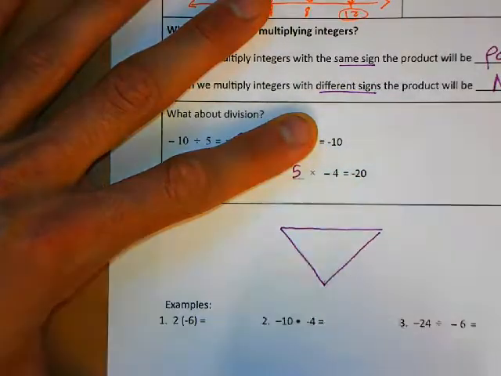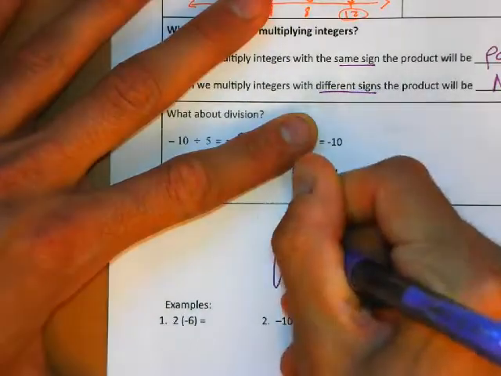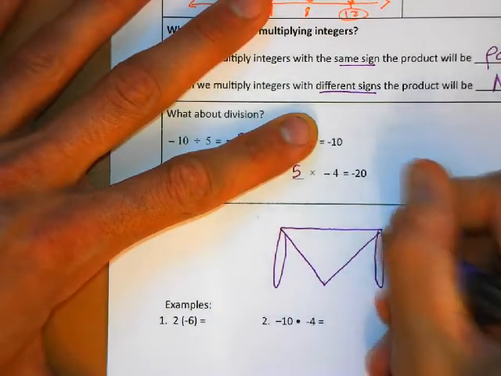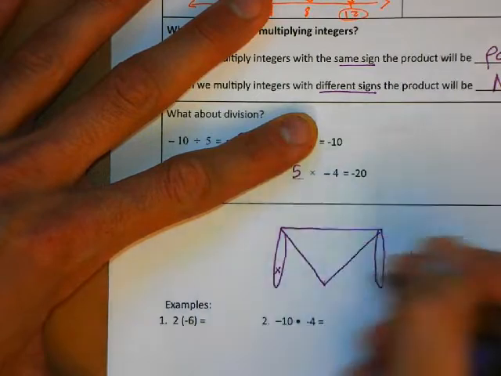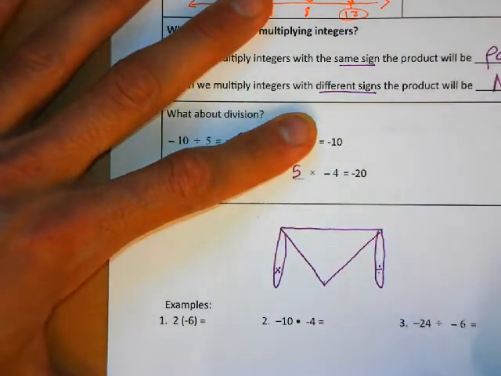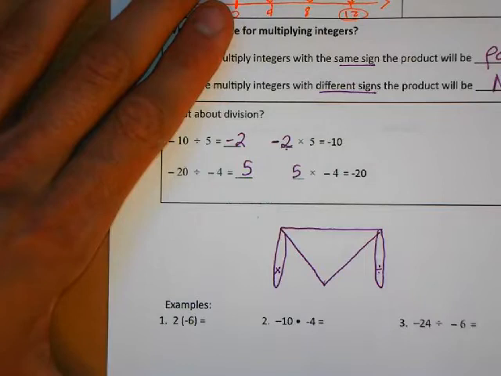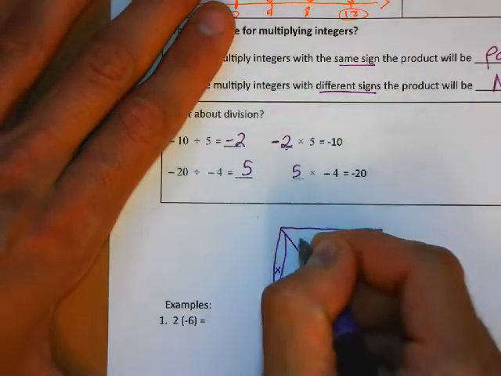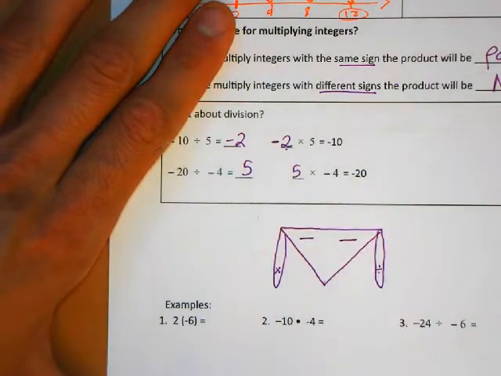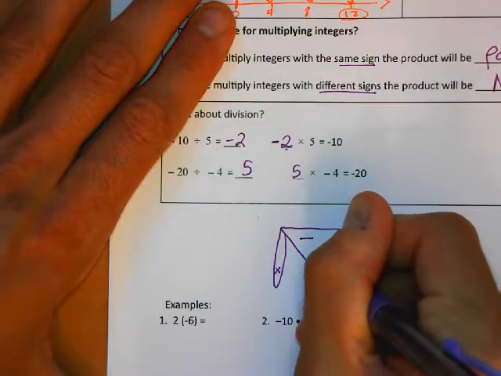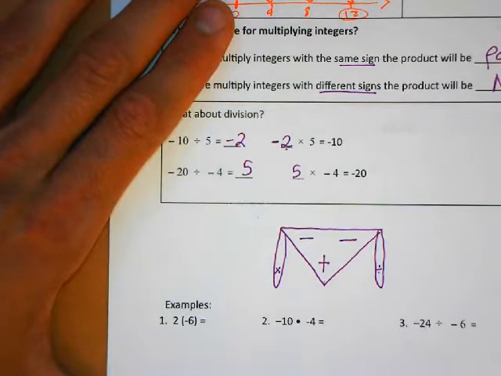That's the dog's head. Give the dog some ears, hang them by the side, and put multiplication and division on those ears, because that's what kind of dog this is. And then the dog, of course, is going to have 2 eyes and a little snout. See the dog?